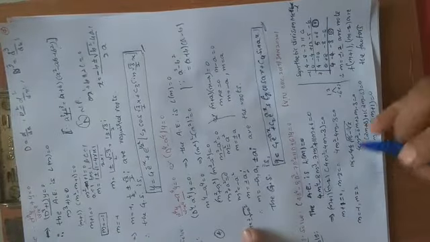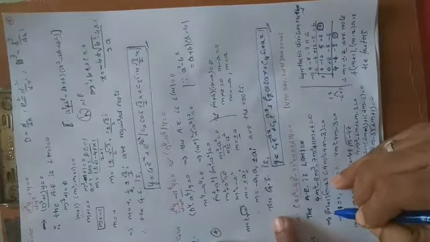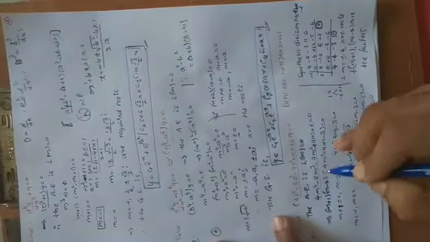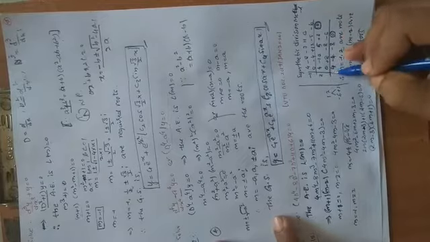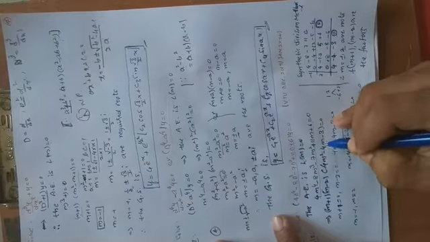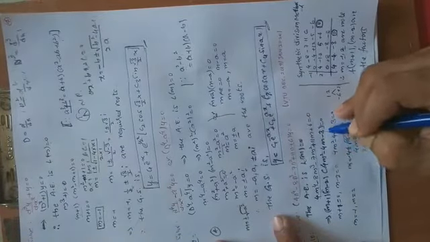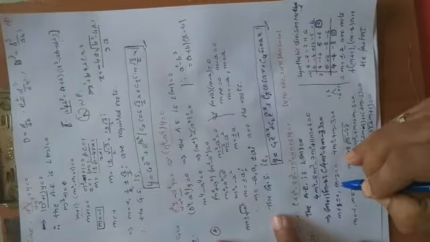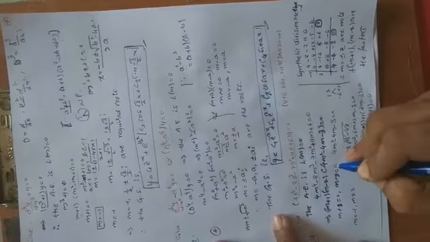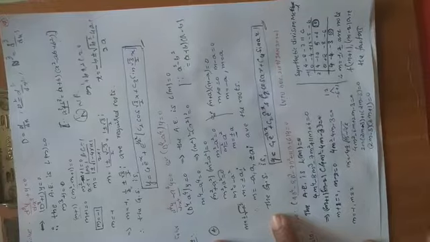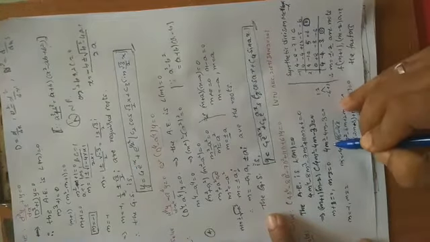Once you have extracted two factors, the given equation will be reduced to the second quadratic equation. Using these coefficients we will write down the quadratic equation, that is 4m square minus 4m minus 3 equal to 0. Therefore, m plus 1 is equal to 0 and m minus 2 is equal to 0. These are the two factors.